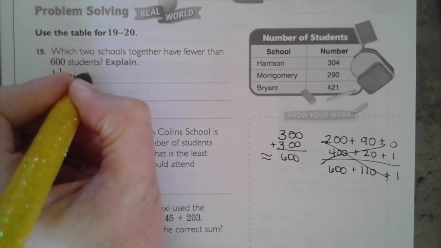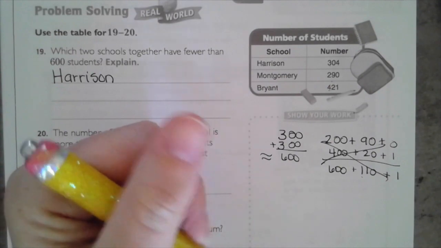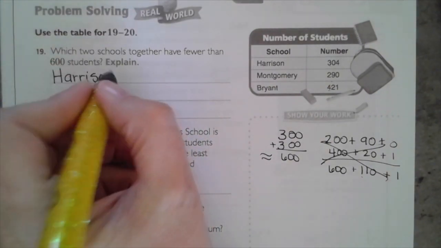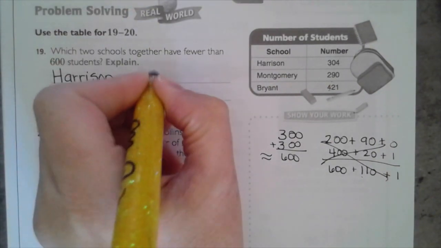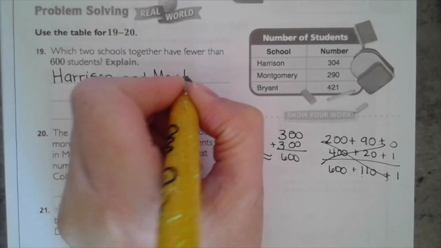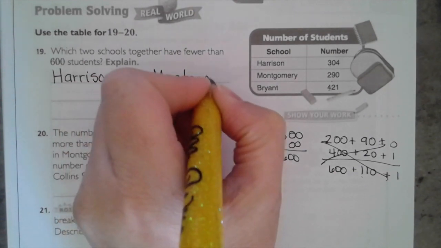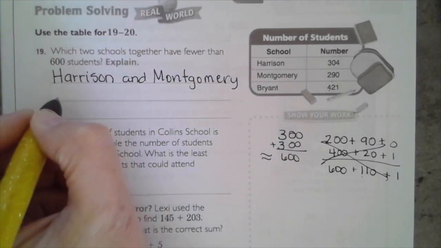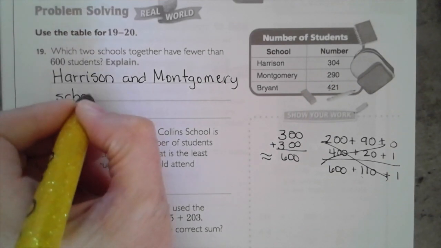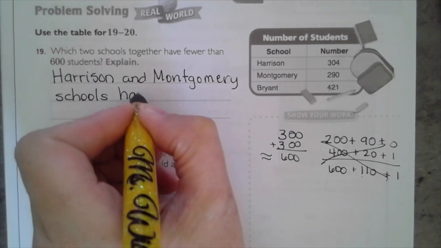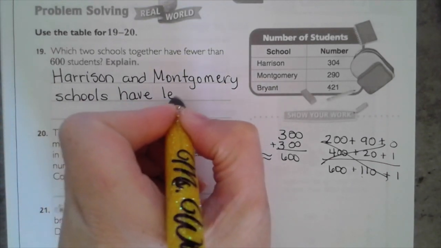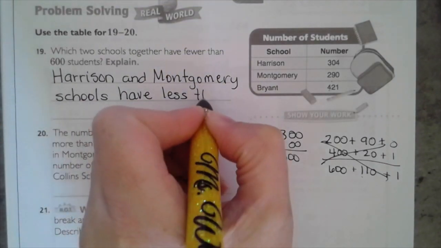Do you understand why? I really just picked the 2 smallest numbers and decided to estimate them. And it turned out to be right. Have less than 600. Do they actually have less than 600?